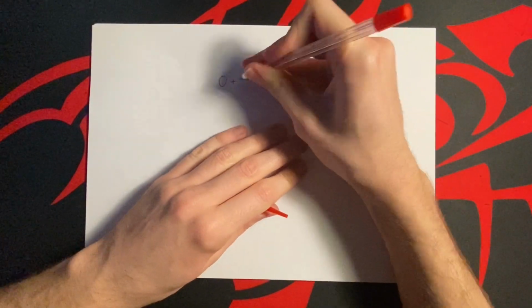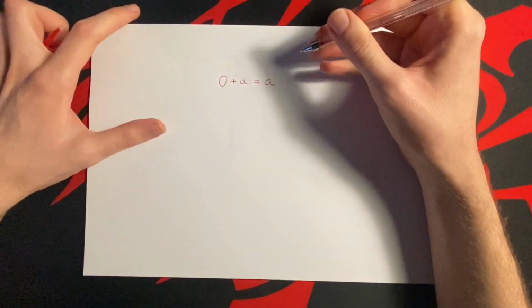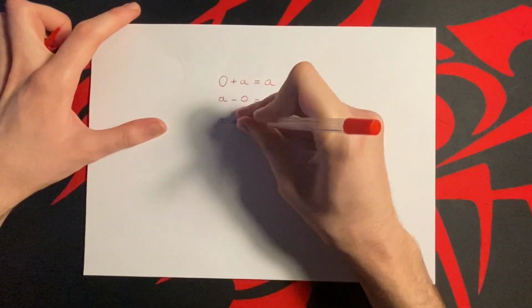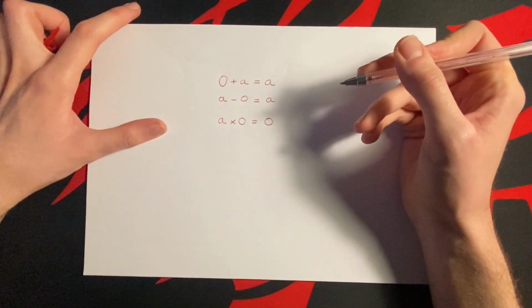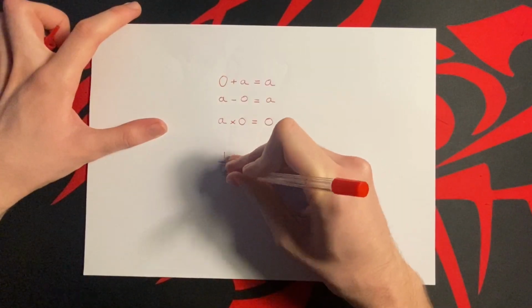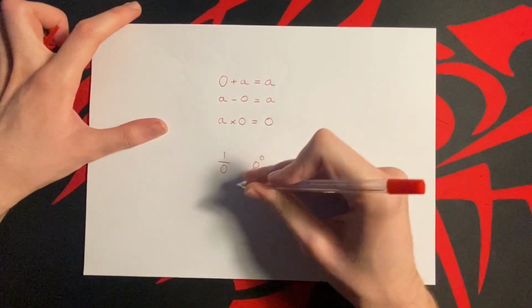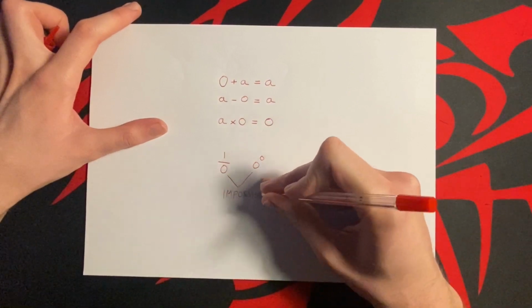0 is a very strange number. If you add something to 0, nothing happens. Same as if you subtract 0. But if you multiply by 0, the whole number is obliterated into nothingness, becoming 0 itself. The real weirdness, however, comes when you try to divide by 0, or raise 0 to the power of itself, both of which are impossible.